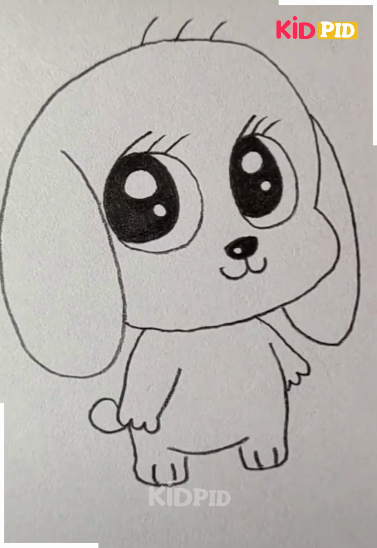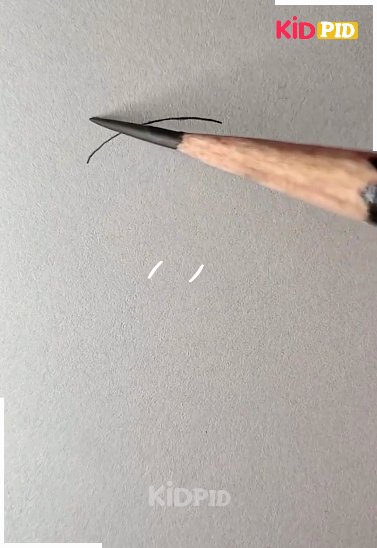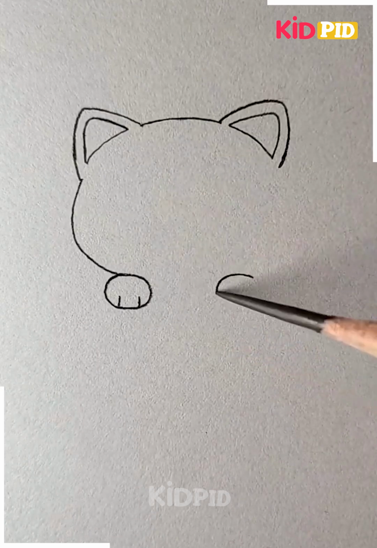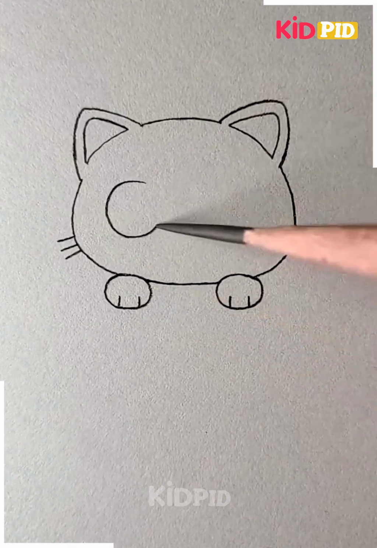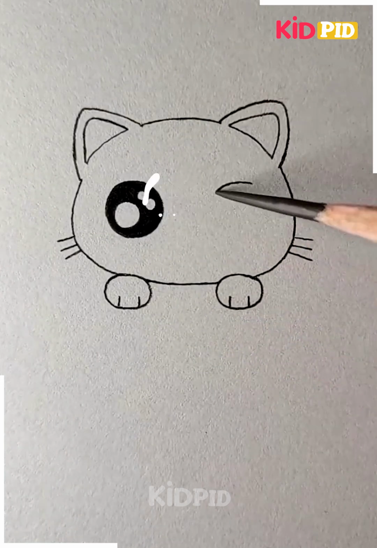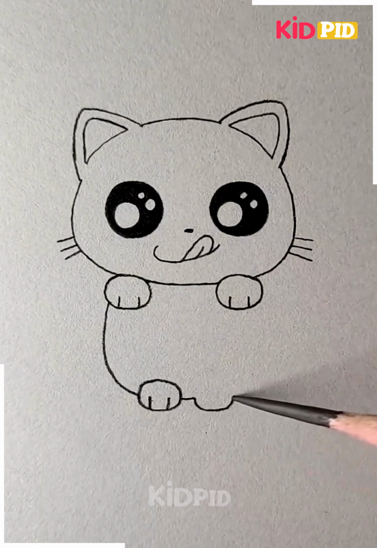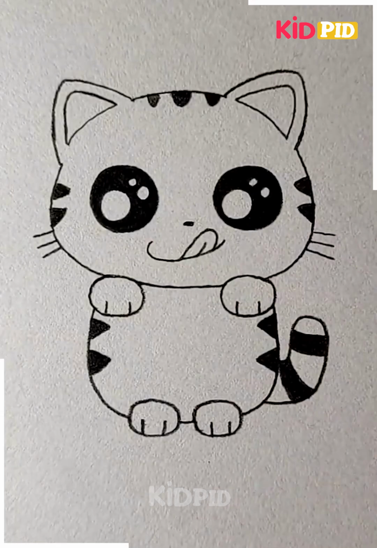It looks so cute. Let's move further and try to make a cute little kitty. For this one you just have to make a curve, and after that you just have to create the two triangular shapes that are going to represent the ears, and in between with the help of your pencil you can create the whiskers. You just have to mark three lines from both ends of the face. It looks so cute.